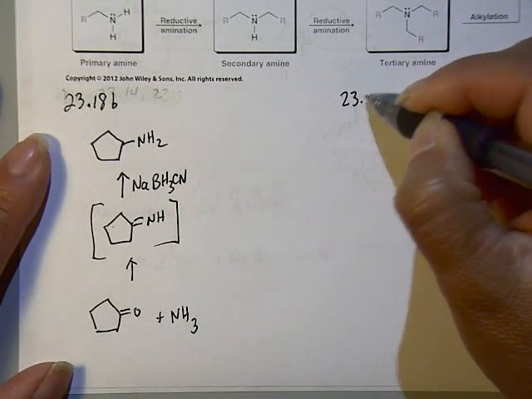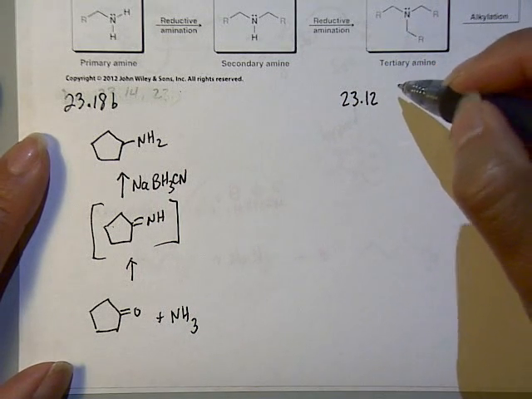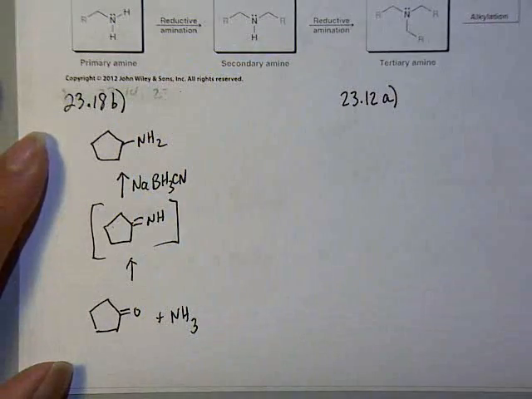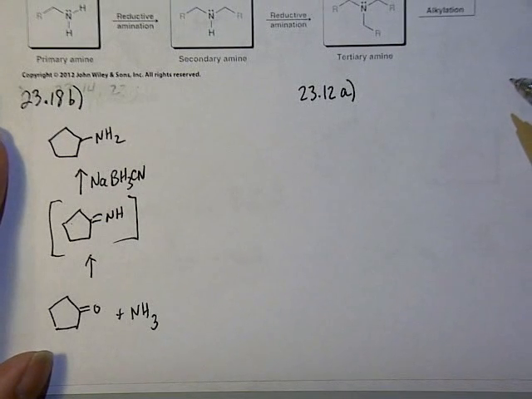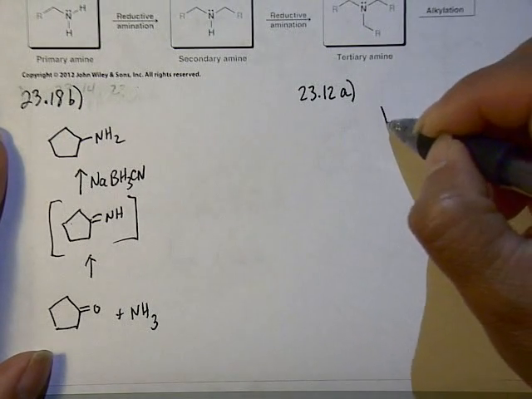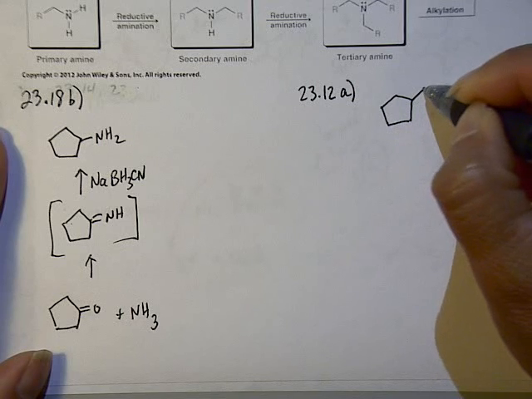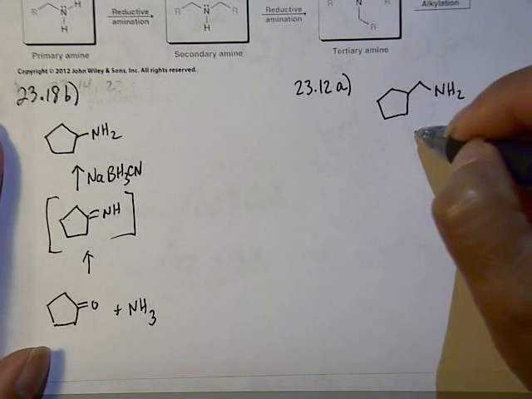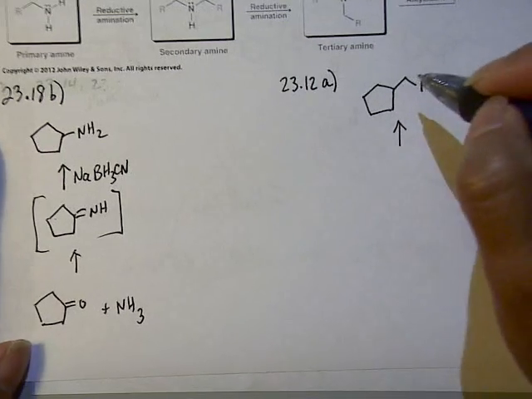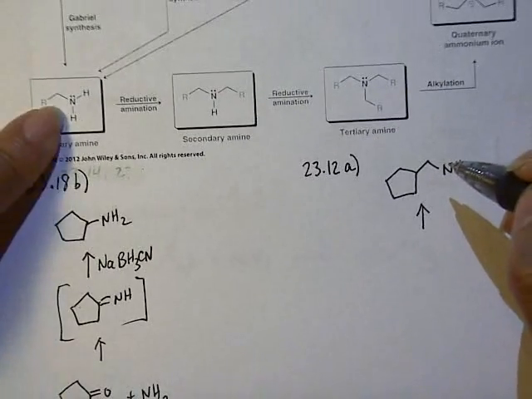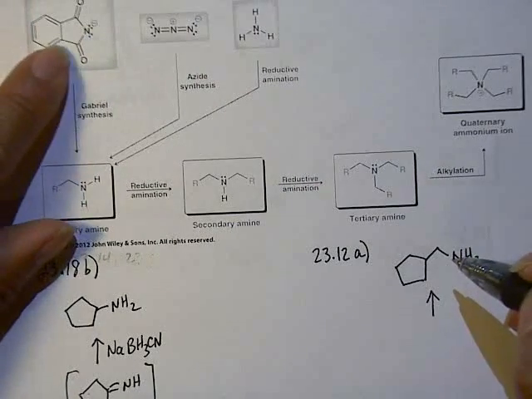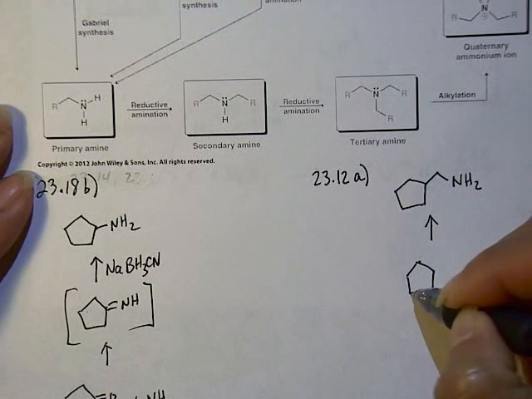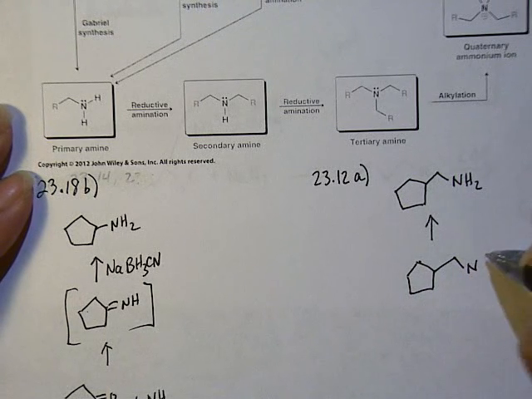The second synthesis question is 23.12a, and in this problem it asks you specifically to use Gabriel synthesis to make this primary amine. All right, so that means the step right before you produce the amine is this part still attached to that nitrogen, because that's the last step in this synthesis.